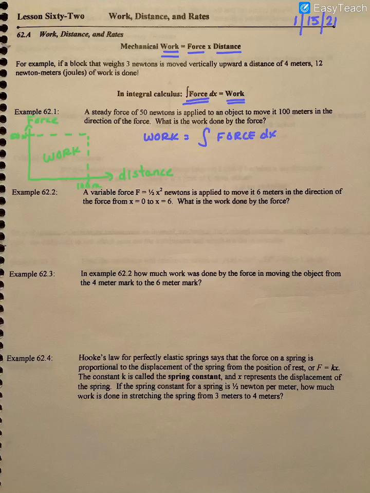So the integral of force dx. Except notice we were given a force of 50. So we're going to be doing the integral of 50 dx. What are our boundaries? What are our starting and ending points? The object moves 100 meters in the direction of the force, so the distance from 0 to 100 is your direction and thus your boundaries.